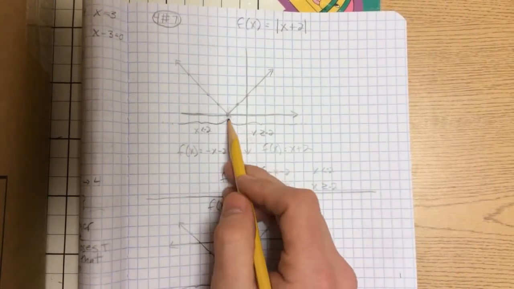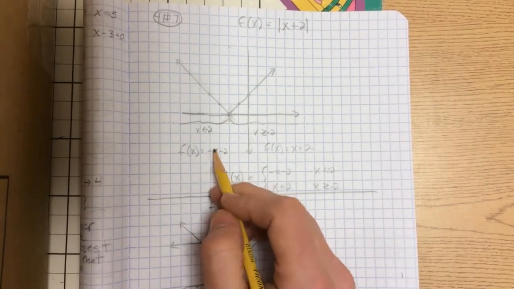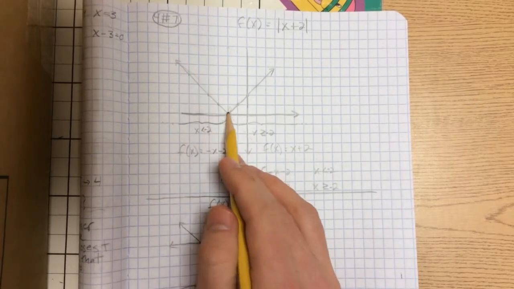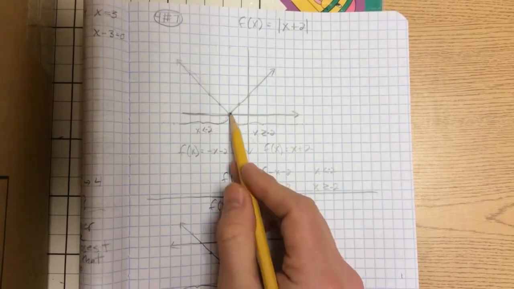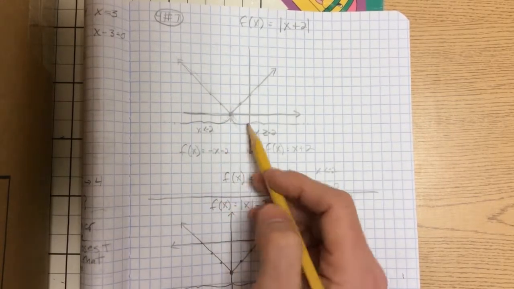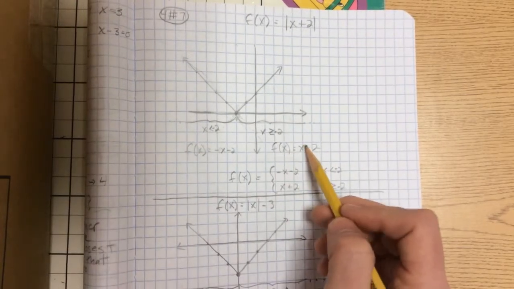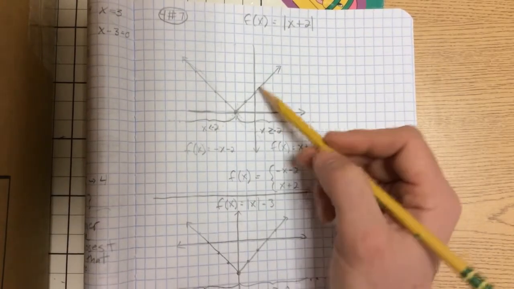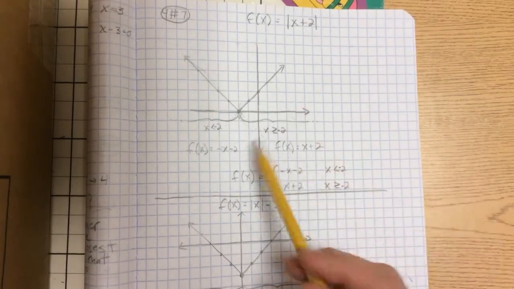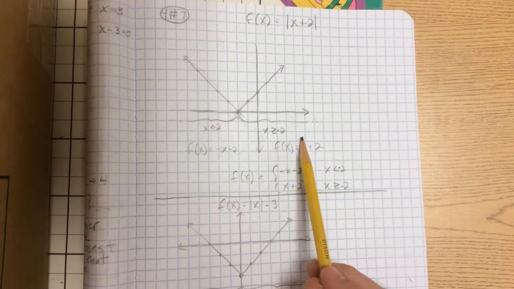Okay, so from x is less than negative 2, we're using the function, or the line, negative x minus 2. In other words, this line has a slope of negative 1, right? And has a y-intercept, or would, of negative 2. So that's the equation for this line. But then once we get after negative 2, we're going to use the line x plus 2. So it has a slope of 1, and it has a y-intercept of 2. So less than negative 2, we're using this. Greater than or equal to negative 2, we're using this.